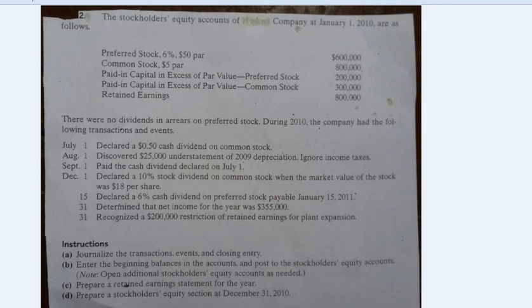Then we'll reduce the retained earnings by declaration, either cash dividends or stock dividends. And in this example, we have both. Then retained earnings would be debit with the cash dividends, 132, and with stock dividends, 432,000. Then the balance at December 31st would be 566,000. This is the retained earnings.